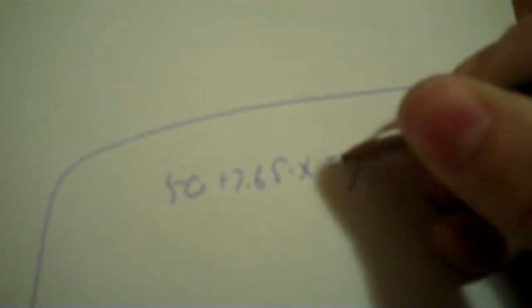Make my second box here. I put equals Y. So we had 50 at the beginning, not the 65.30, the 50. And the number I added over and over was 7.65. Okay. So the equation I'm using is 50 plus 7.65 times X equals Y.